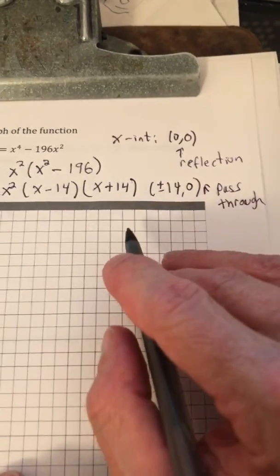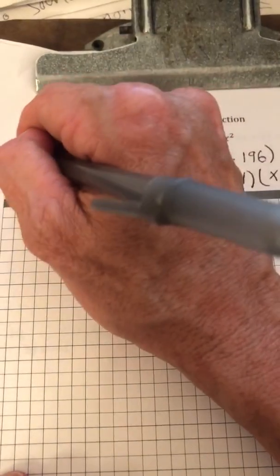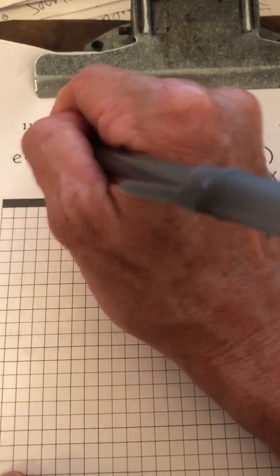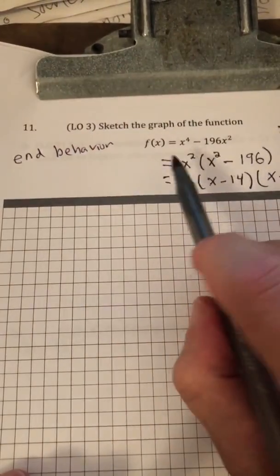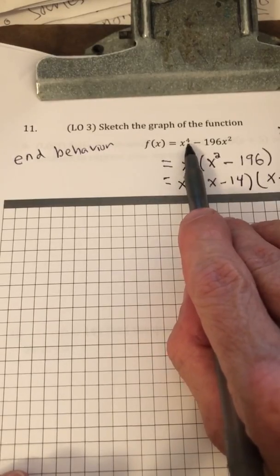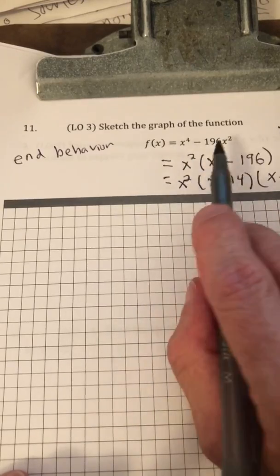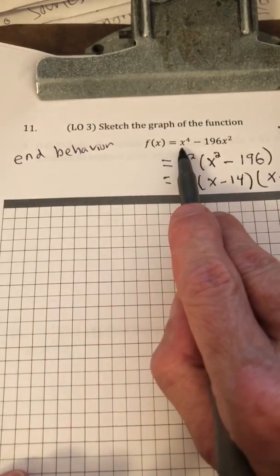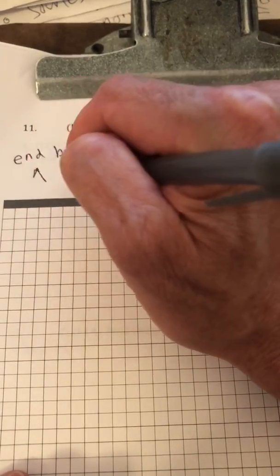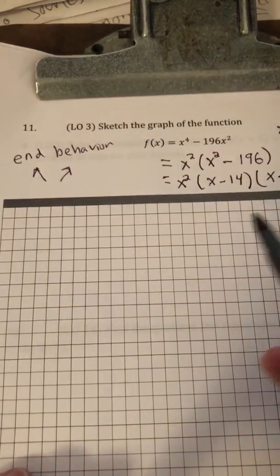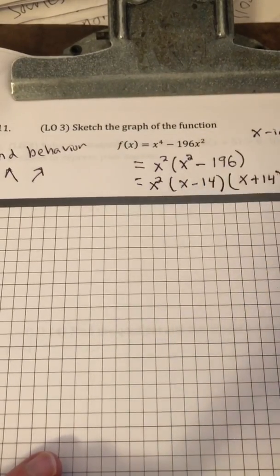Okay. Now, what else do we need to talk about? End behavior. What is the end behavior going to be? Well, look at the degree, which is 4, and the leading coefficient, which is positive. So we have a positive coefficient and an even power here, so the end behavior is going to be up, up. So all of these ideas taken together should give us a nice graph.